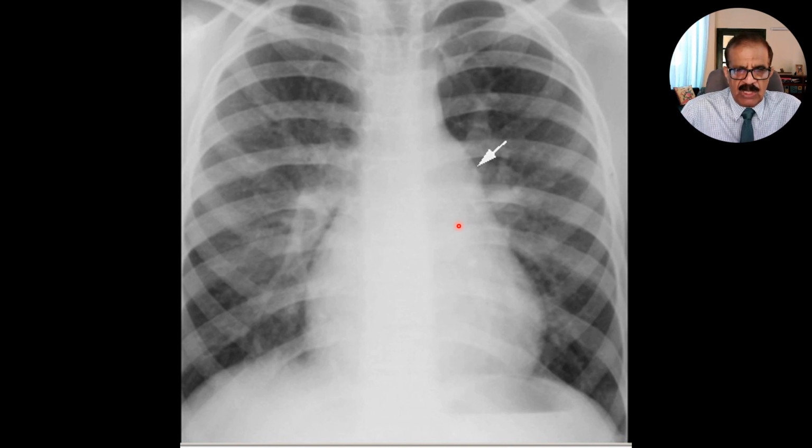many conditions. Number 1, in ventricular septal defect. Number 2, atrial septal defect. Number 3, patent ductus arteriosus. And number 4, primary pulmonary hypertension. Number 5, pulmonary hypertension secondary to some lung disease, and pulmonary hypertension due to pulmonary embolism. So there are actually other causes also. So all these conditions would cause a similar kind of shadow.